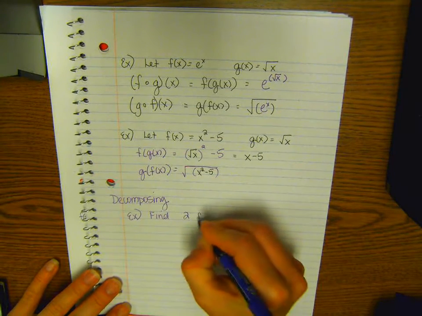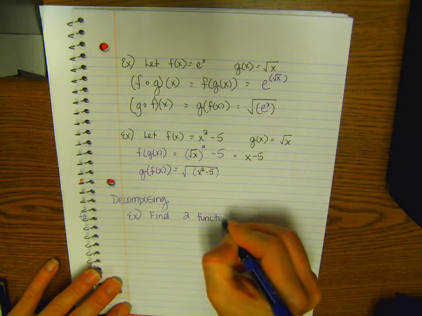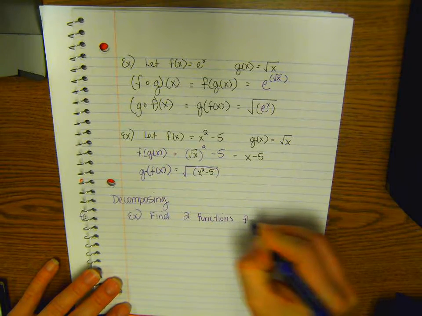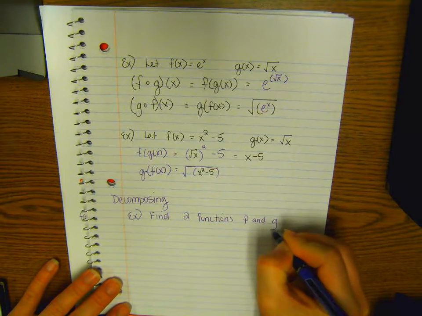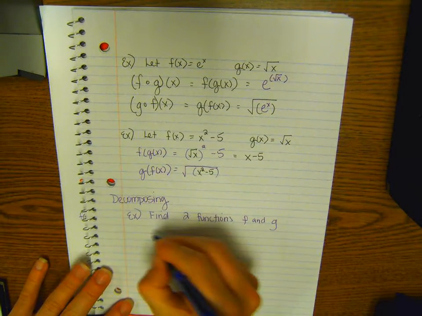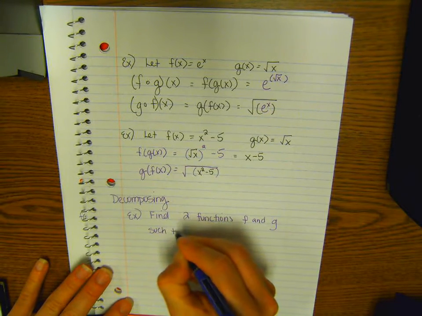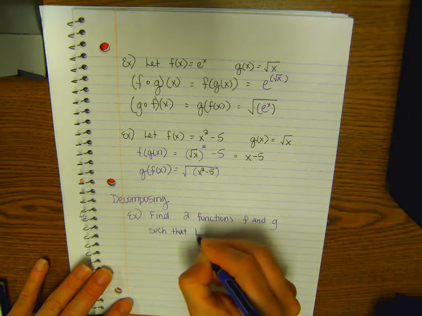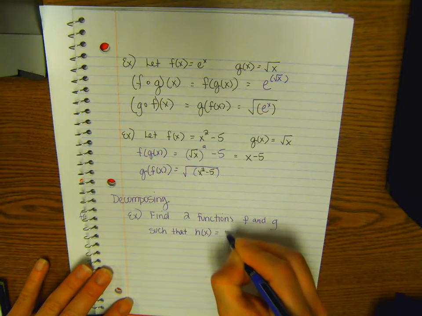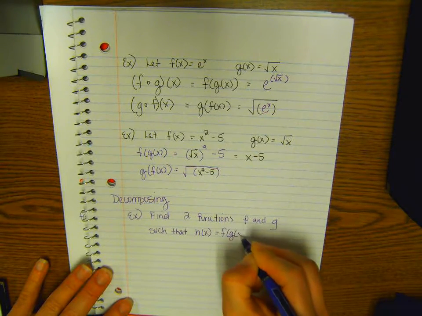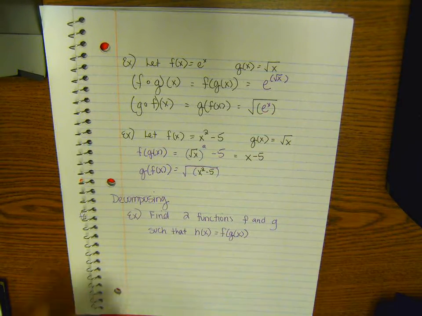All right, find two functions, f and g, such that h of x is f of g of x.